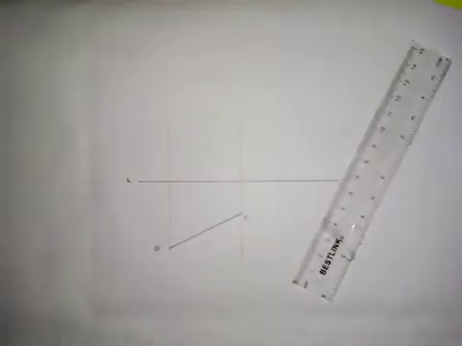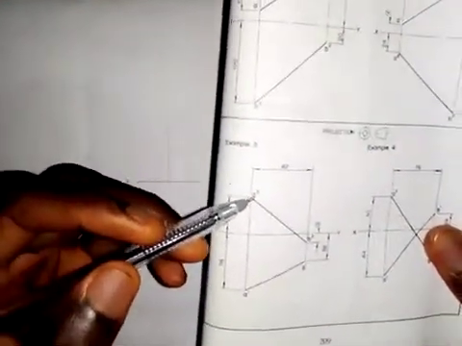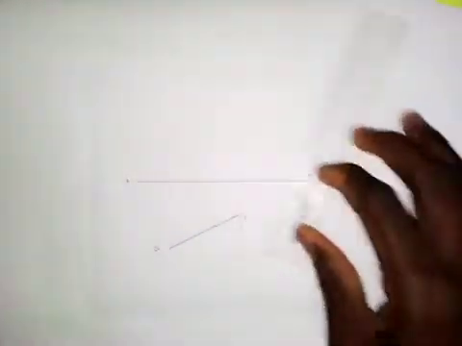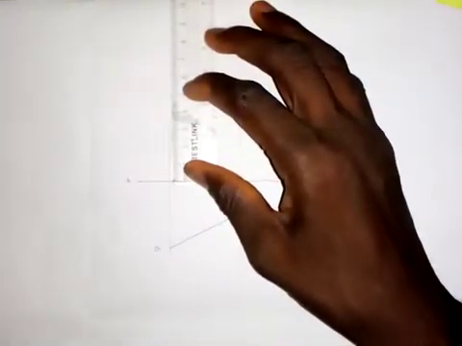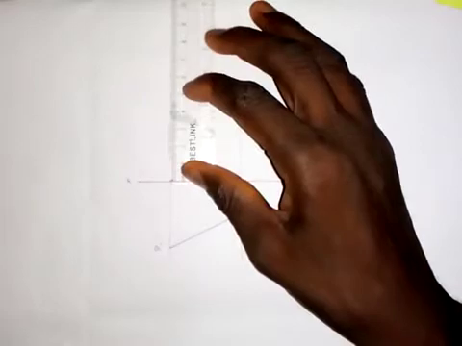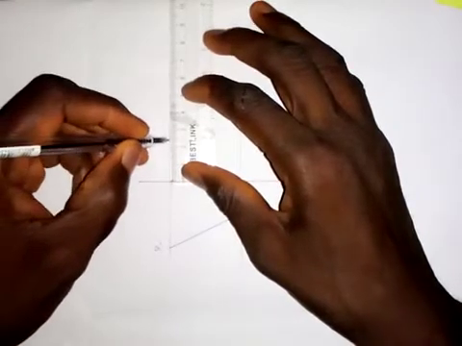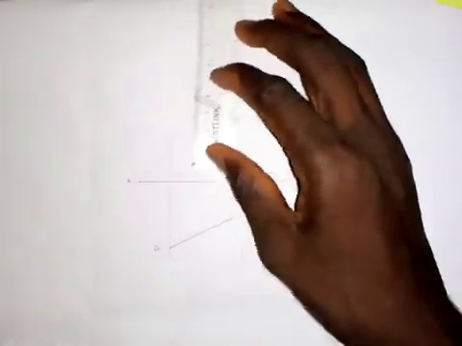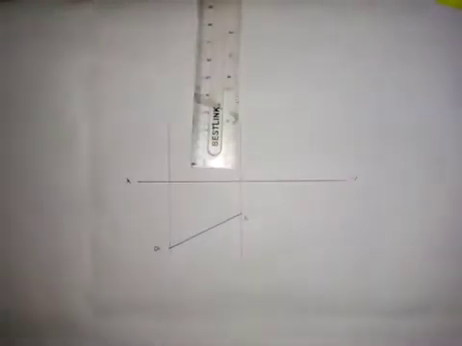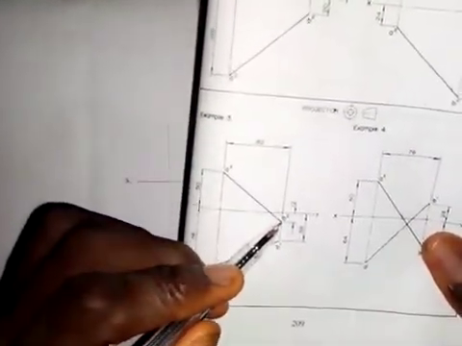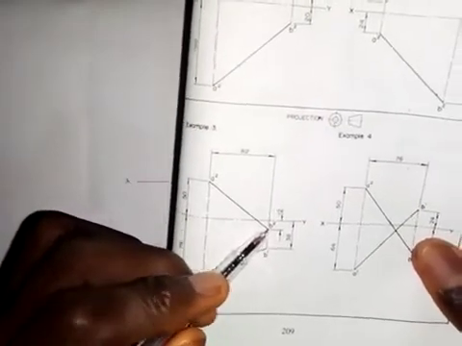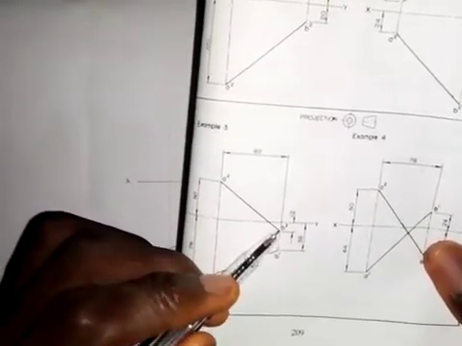And also for point A2, it is 50 millimeters from the XY line. So I will take 25 millimeters as half of that. So this is 25 millimeters here, and this is point A2 in the plan. If you look at what we have here, point B2 is below the XY line. So it is 12 millimeters below the XY line.